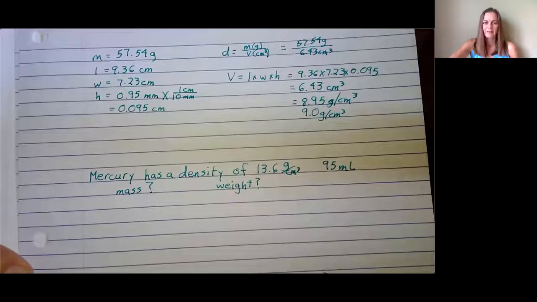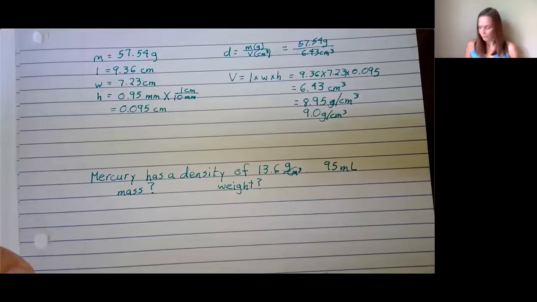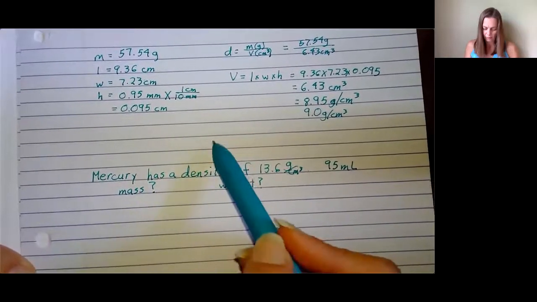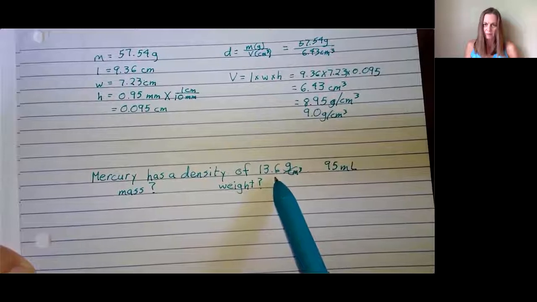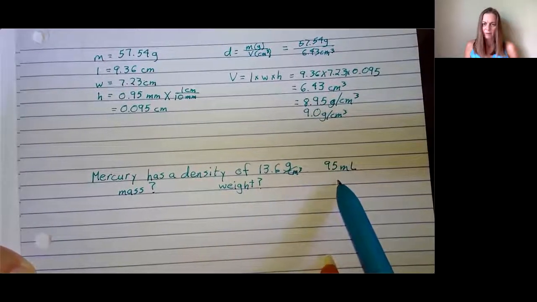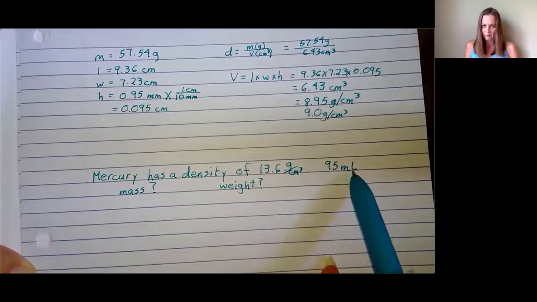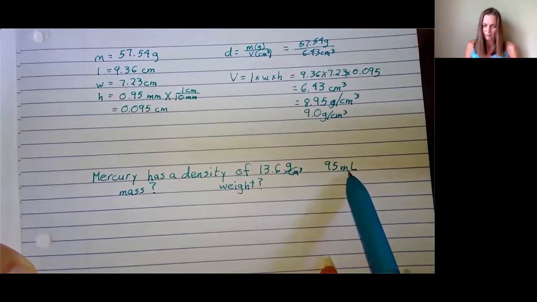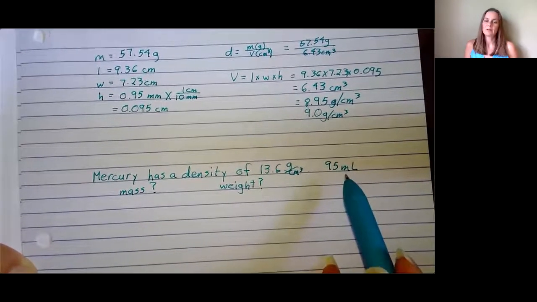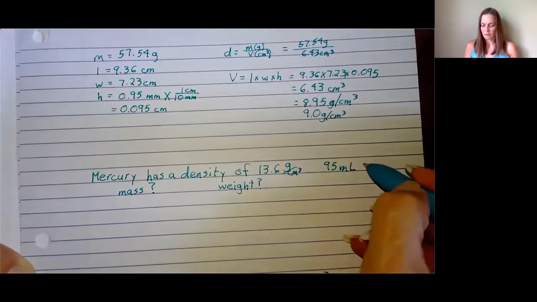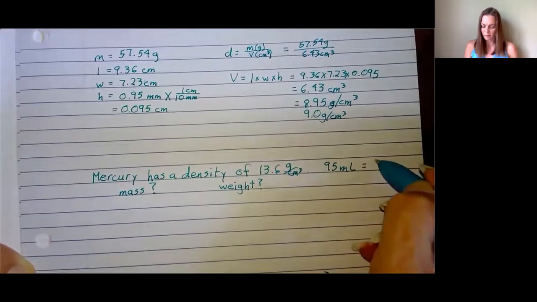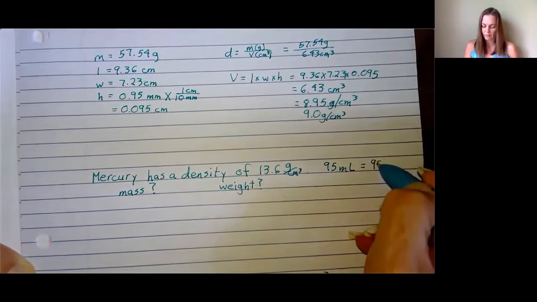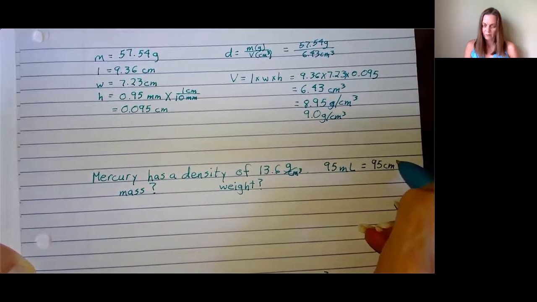So let's one more time go back to the document camera and take a look. We're given the density of the mercury, 13.6 grams per cubic centimeter. We're given the volume of mercury, but you notice that we're given the volume in milliliters. But we know that 1 milliliter is 1 cubic centimeter. So we're able to say that that 95 milliliters is also 95 cubic centimeters.